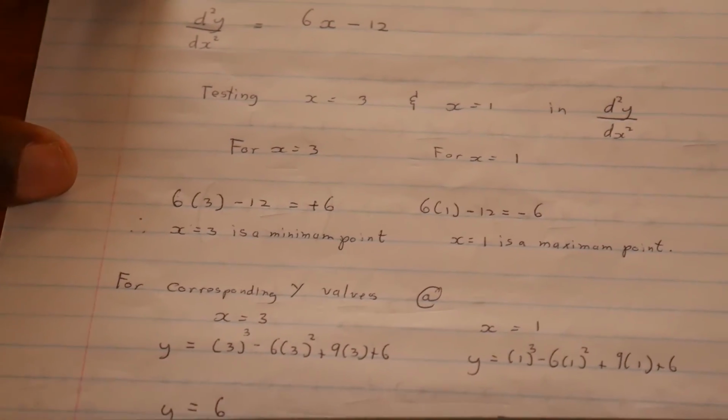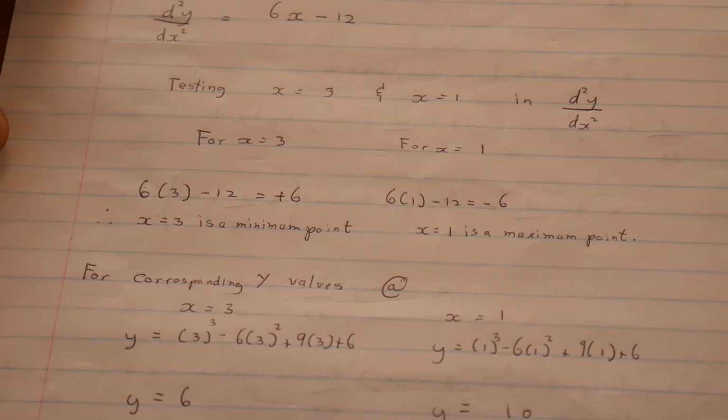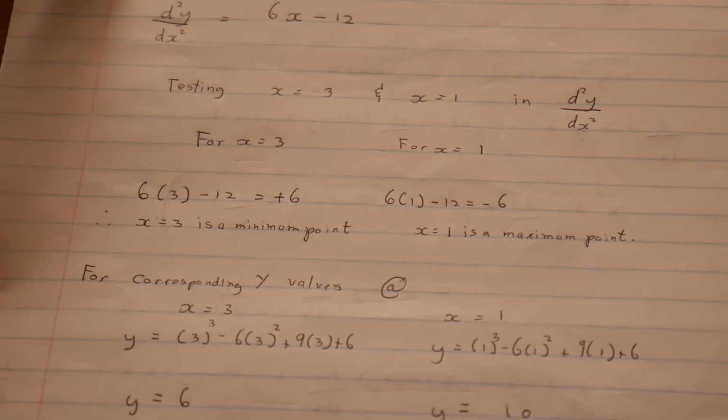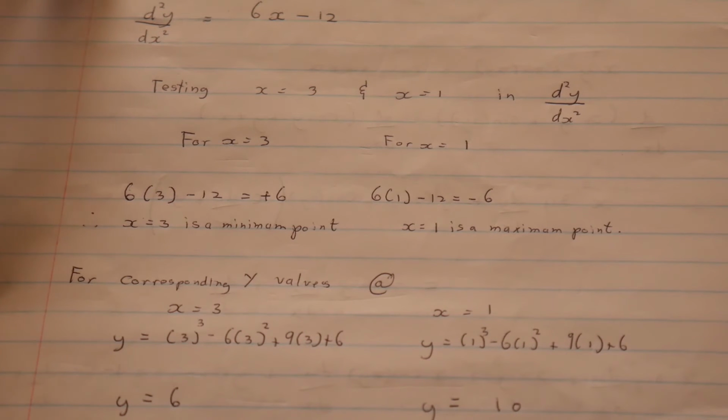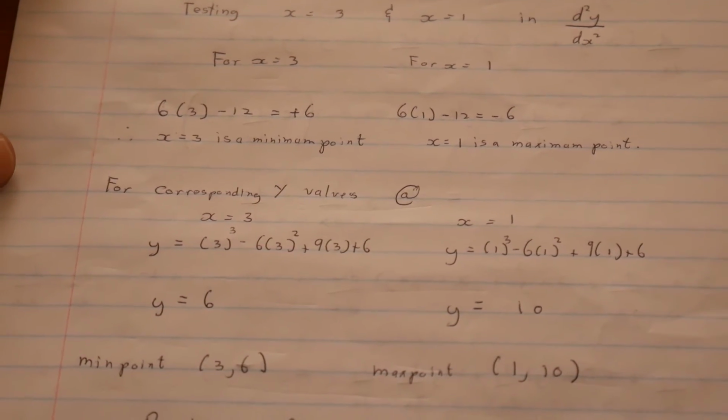So we simply substitute x equal 3 and x equal 1 in the original expression for y, and you will see that when x is equal to 3, y is equal to 6, and when x is equal to 1, y is equal to 10. So our minimum point is (3, 6) and our maximum point is (1, 10).